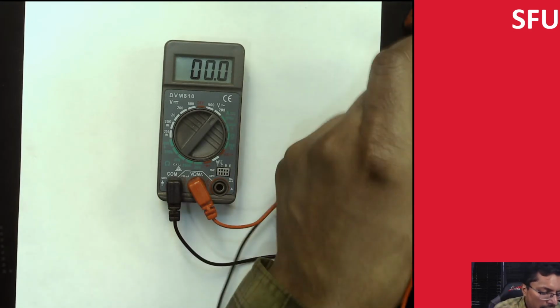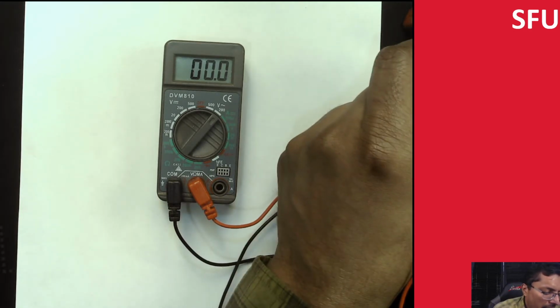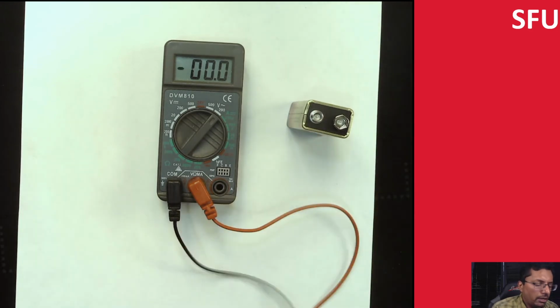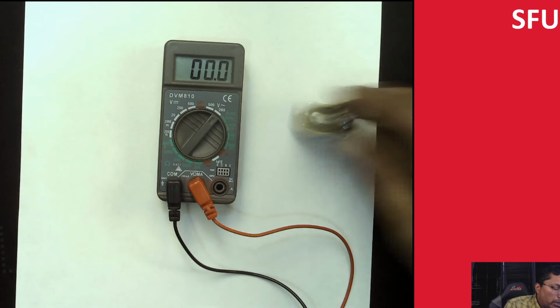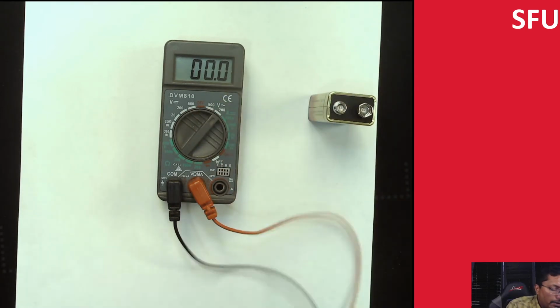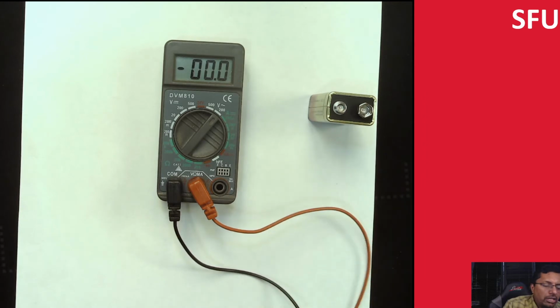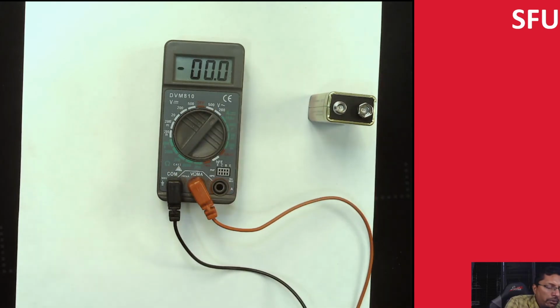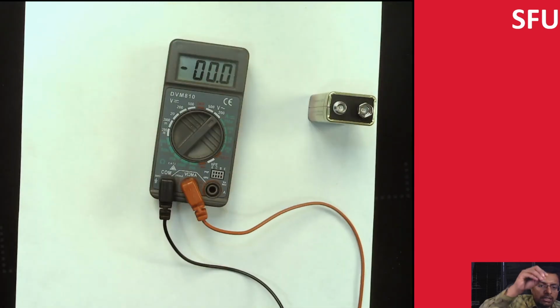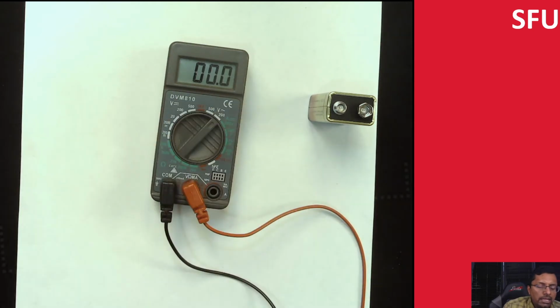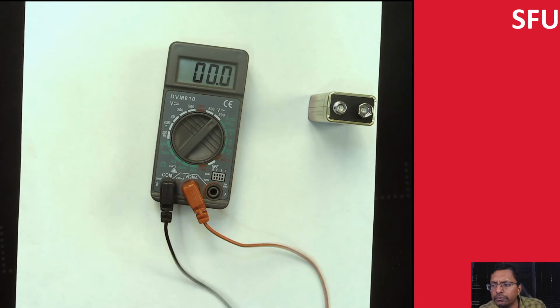If I connect it and try to measure the battery over here, it cannot measure the battery voltage because it's not really sinusoidal. It does some processing and then tries to find the average effective value based on the AC circuit. Obviously you don't want 120 volts going into the box, so it does some scaling down and then does the conversion. Then it finds the RMS value based on that.